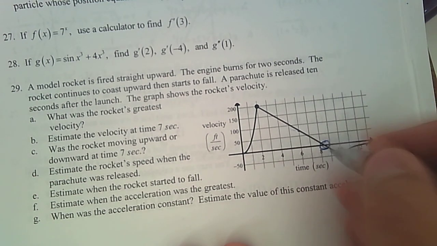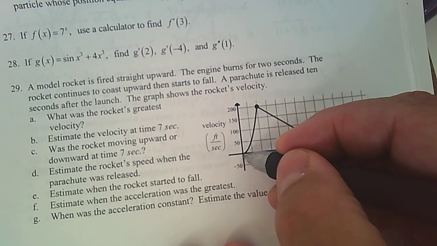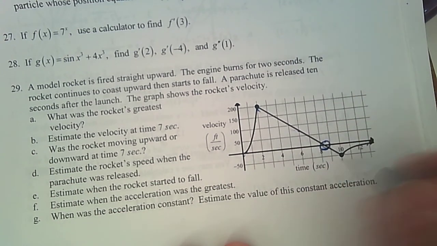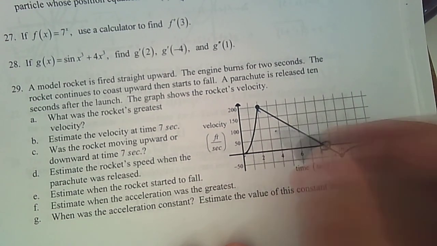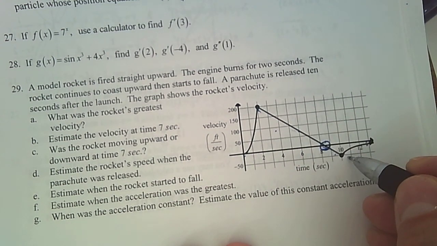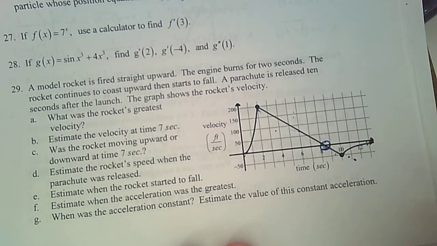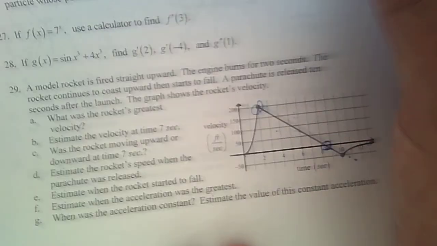Where does it go from rising to falling? Right there. But what happens when it's this? This means it's going up quickly. This means it's going up slowly, going down slowly, going down and so on, okay, at a different rate. So if it's above, it's up, down, it's below. Got it? Up, below, going down, going up, going down. Here we go. What was the rocket's greatest velocity? Right here, the highest point. It's 200 feet per second. Done.